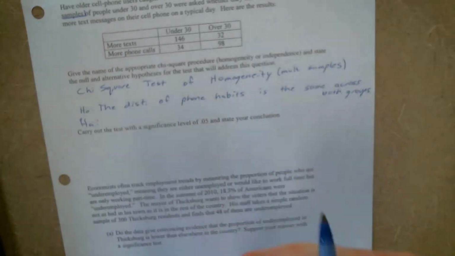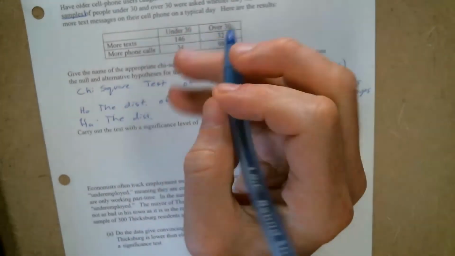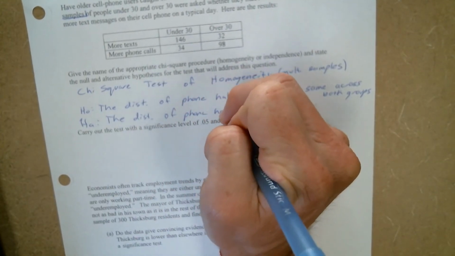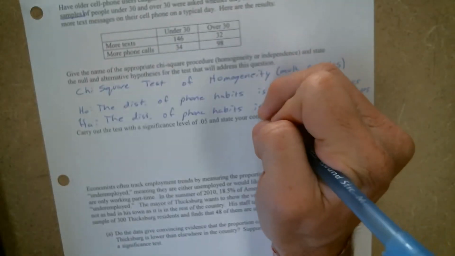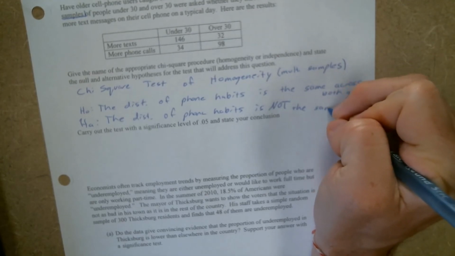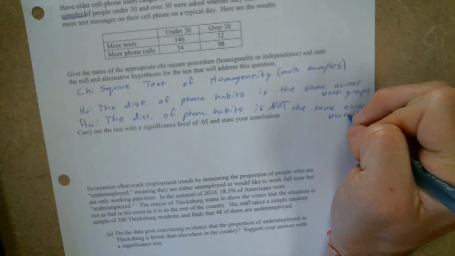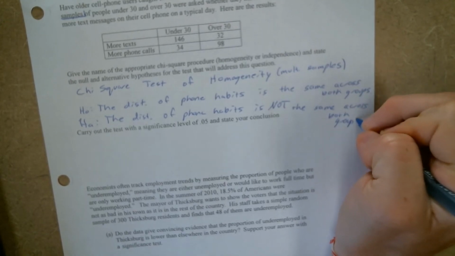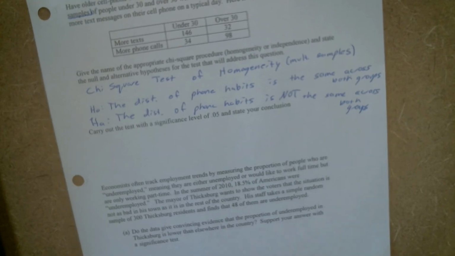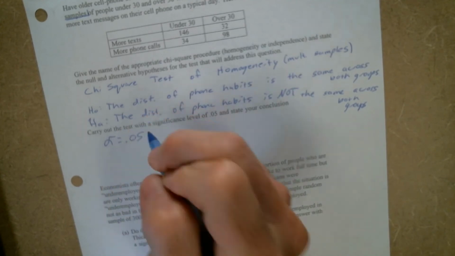And the alternative will be that the distribution of phone habits is not the same across both groups. Okay. It says carry out the test with a significance level of 5% and state your conclusion. So our alpha is going to be 0.05.